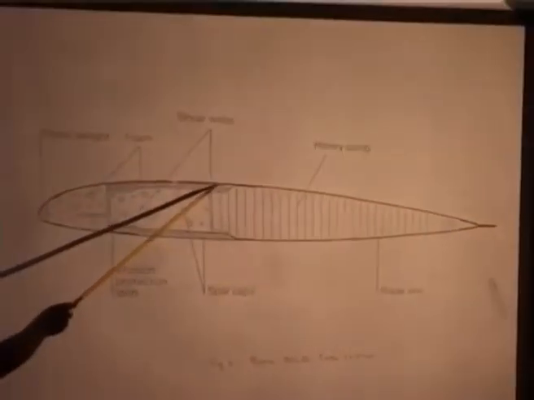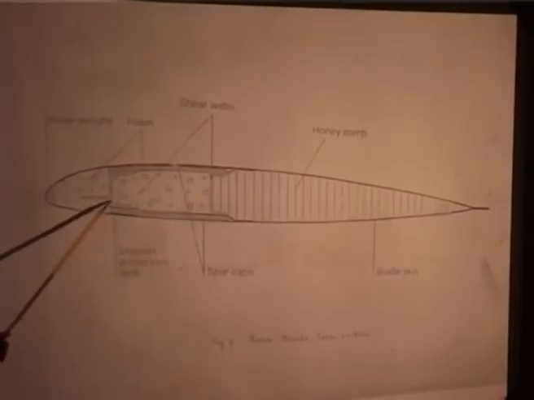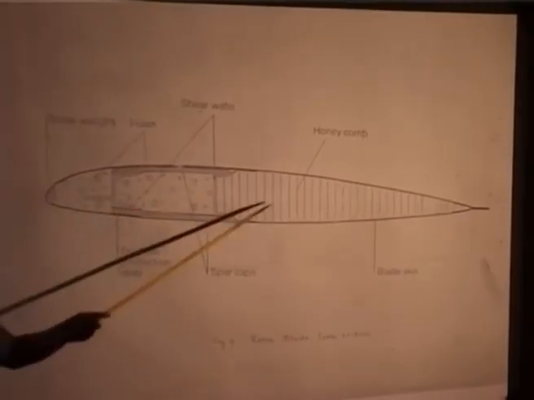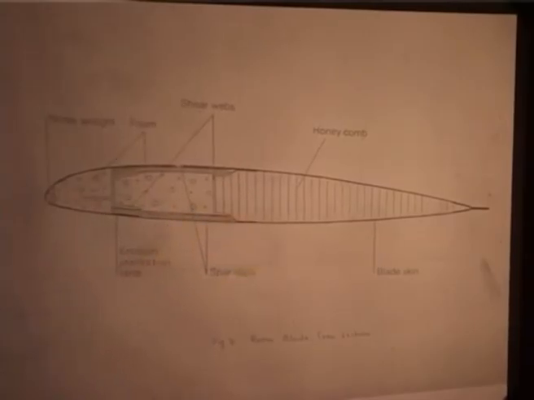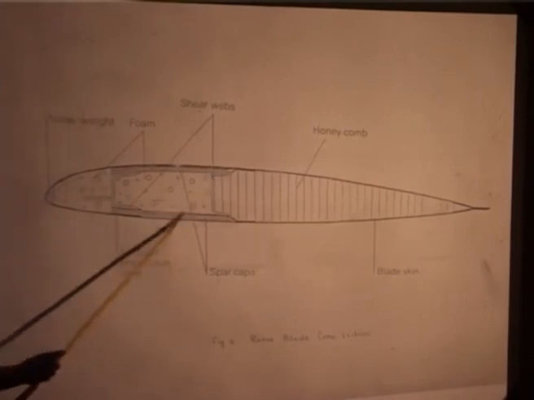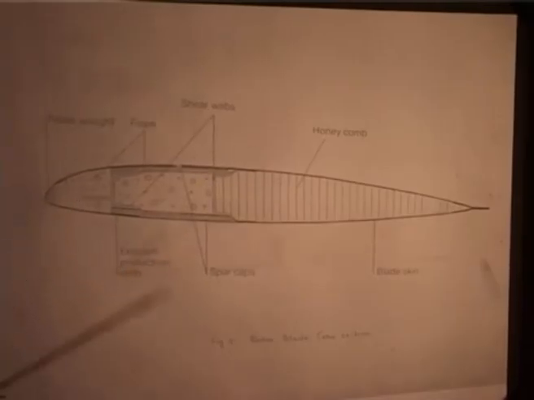Here he has given some, okay. See, this is the spar and this is just honeycomb, or sometimes they fill up with foam, very light foam, that is just to give a shape, that is all. And main leading edge weight, this section, and this is the foam. Sometimes here there is foam, here in this case there is no foam, it is just hollow. Okay.